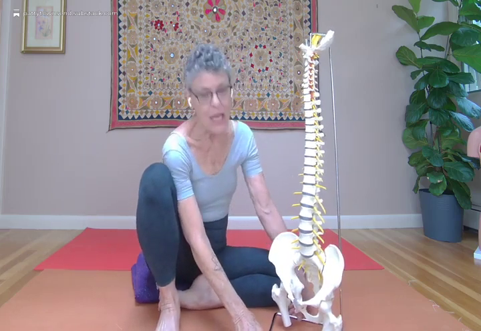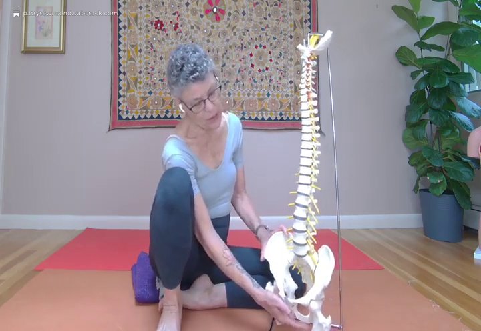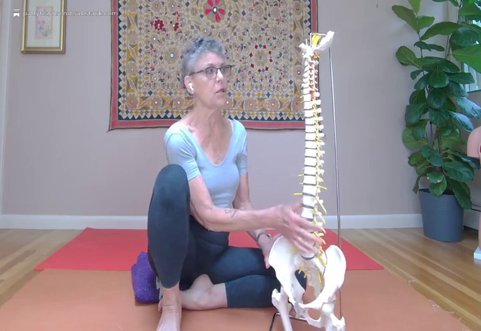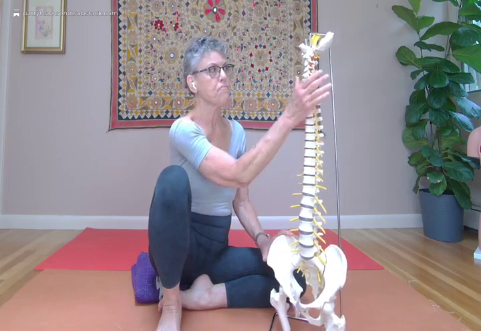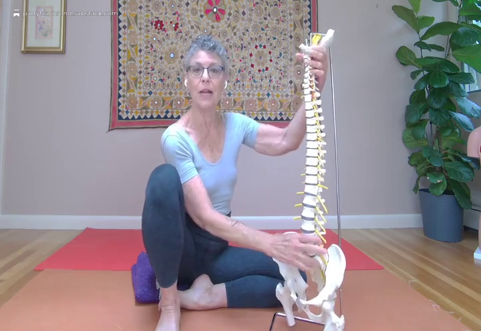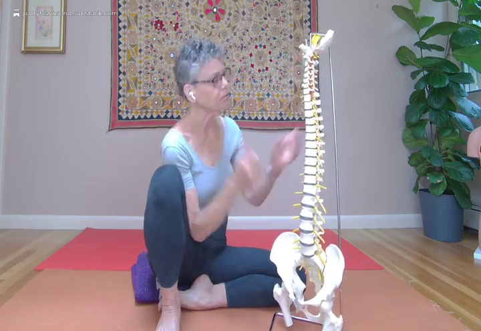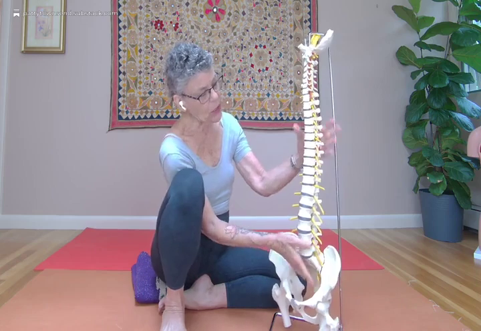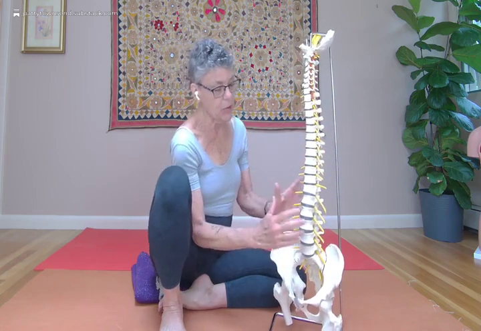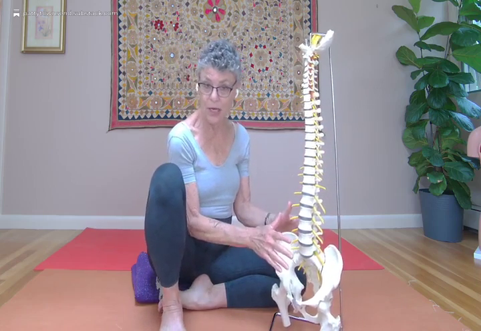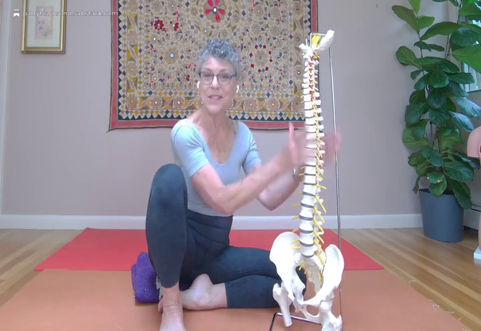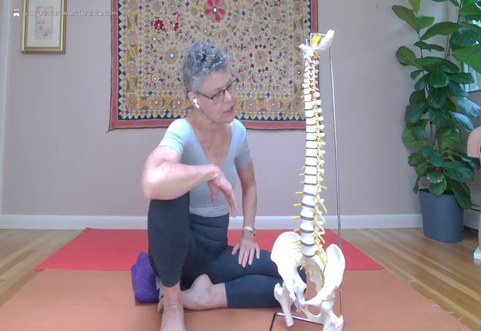Hello. In this session together, we are going to be looking at the structure of our spines, and we'll also be looking at the movement capabilities of the different spinal sections.